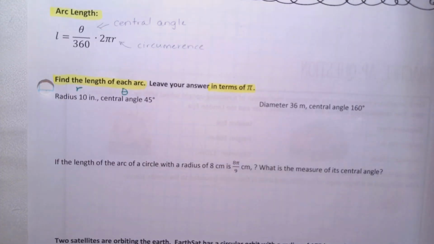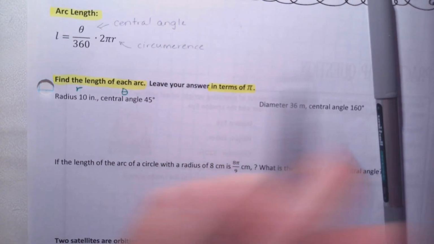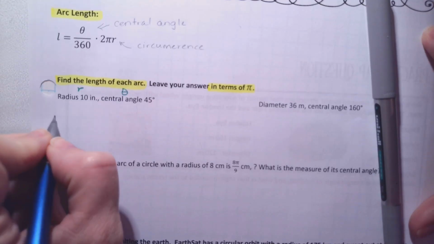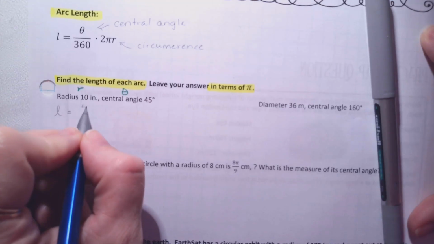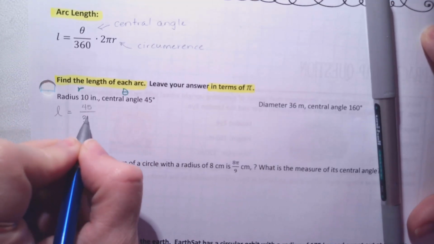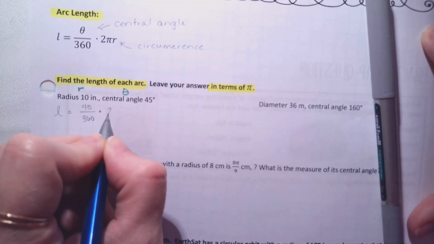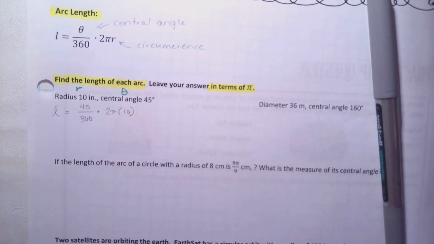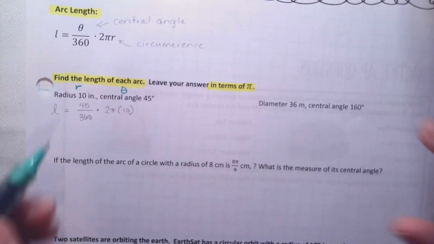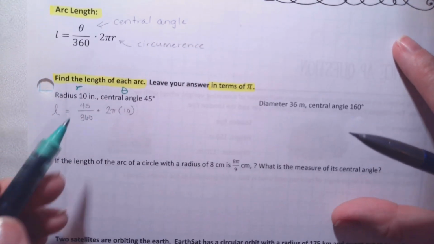So I'm going to take those two and substitute them into my arc length formula. So I'll have arc length equals my theta out of 360, which would be 45 out of 360, times 2 pi, and then multiply by my radius, which is 10. And then we're going to slowly get this simplified. Now when we simplify this, again, remember, don't grab your calculator and type in 3.14. First thing I want to do is reduce this fraction here. 45 out of 360 actually does reduce quite nicely.